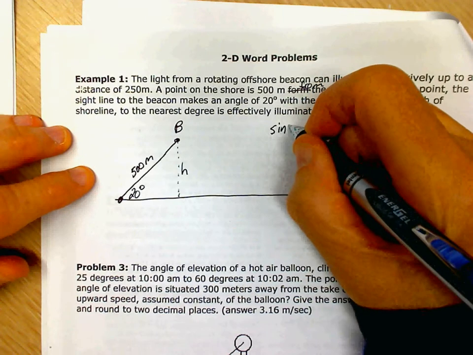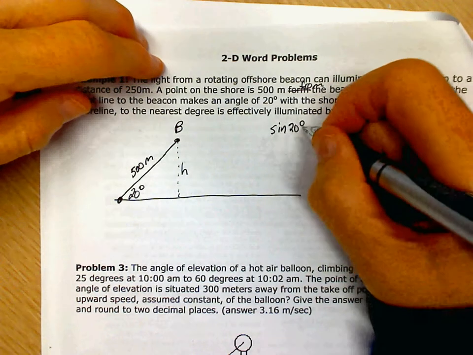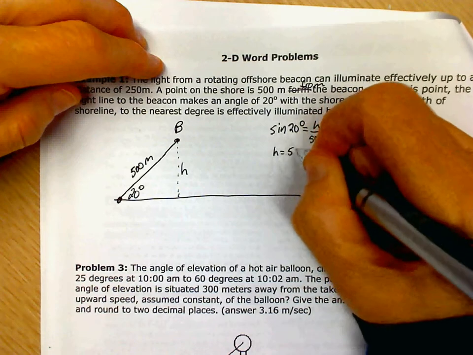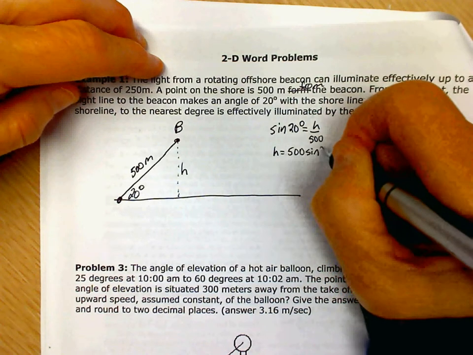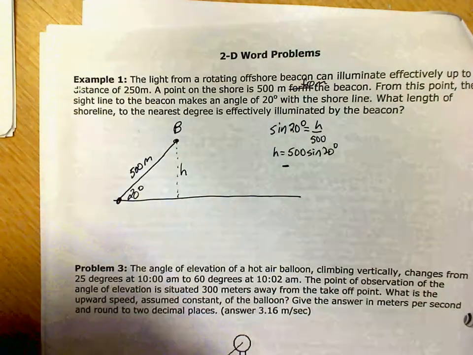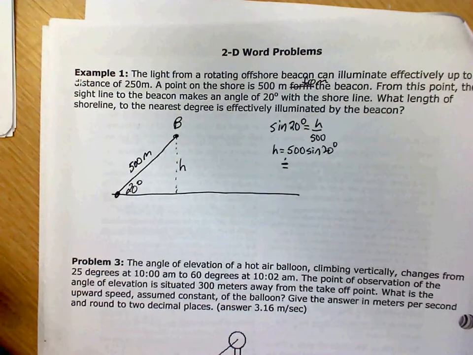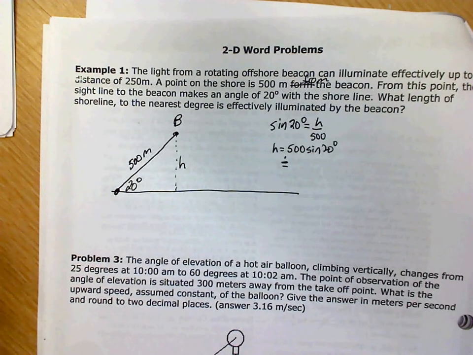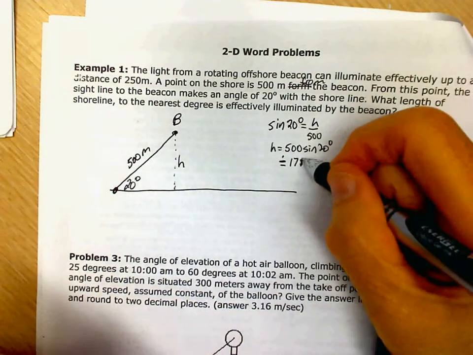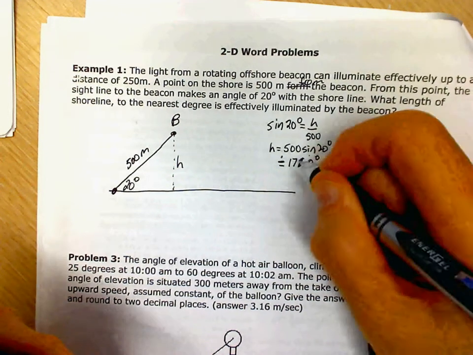Sine 20 degrees equals h over 500. H equals 500 sine 20. H is approximately 171.